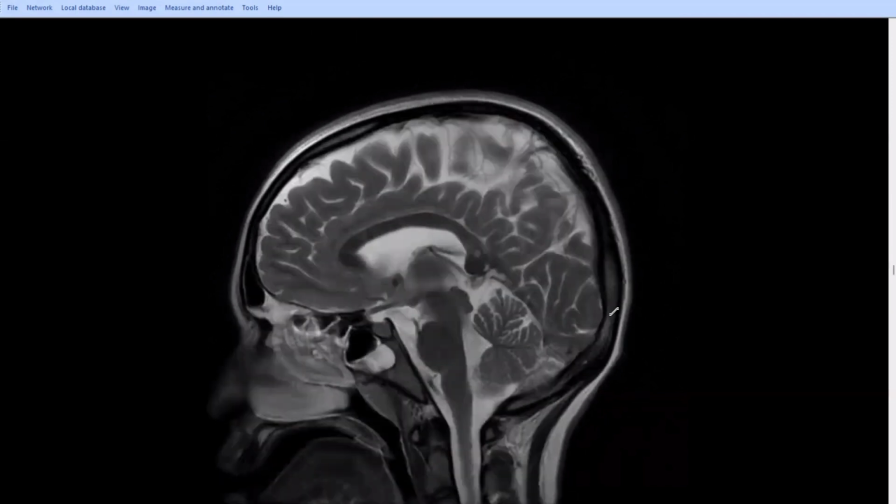So in conclusion, we have multiple white matter lesions with abnormal signal intensity. Some of them show evidence of diffusion restriction. We also have some lesions involving the corpus callosum, brainstem, and the middle cerebellar peduncle. Most of the white matter lesions show perpendicular orientation to the ventricular system.